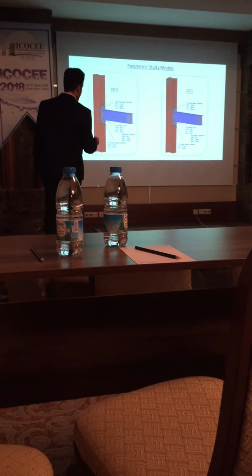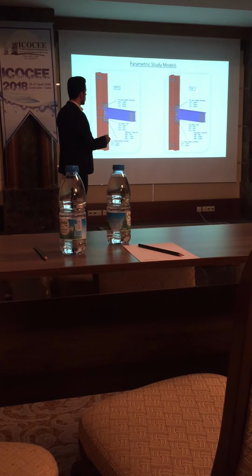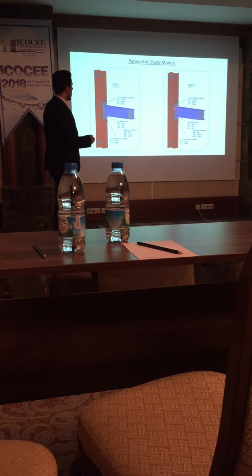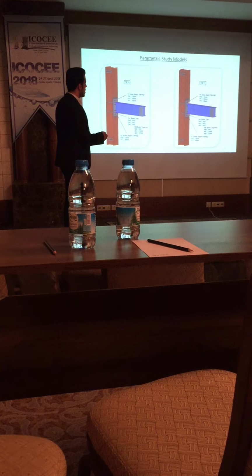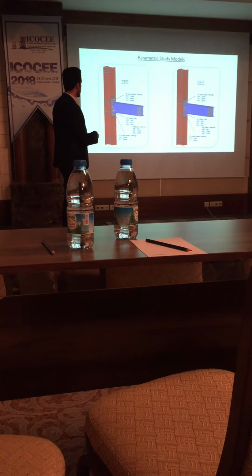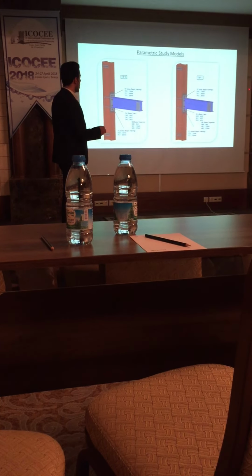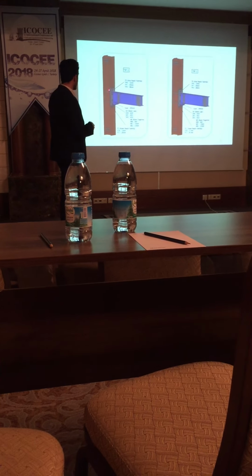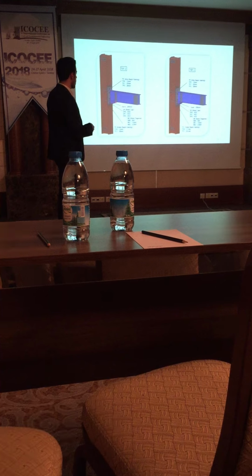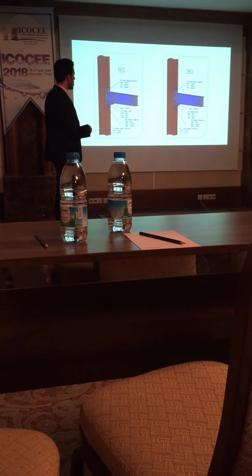And then firstly, I will start with type 1. As you see here, what's different is these ones. These parts are different from this one. And then these are rigid members. And then type 2, this one, and here we have a gusset, gusset 300 millimeter.